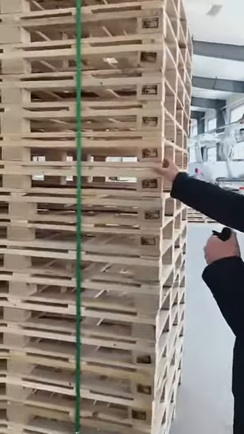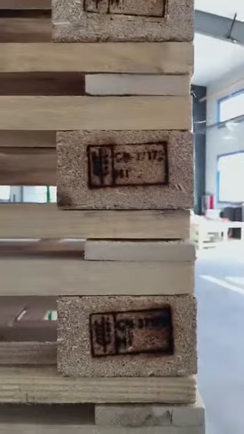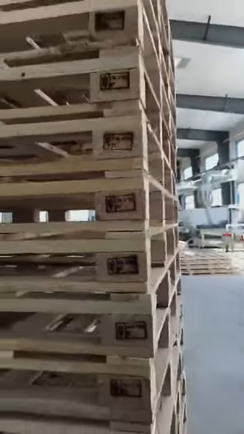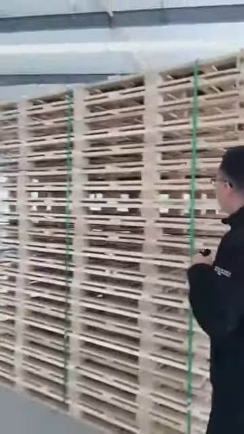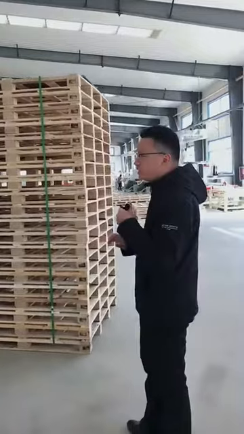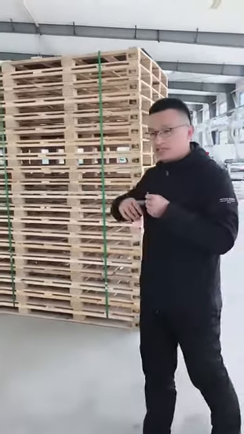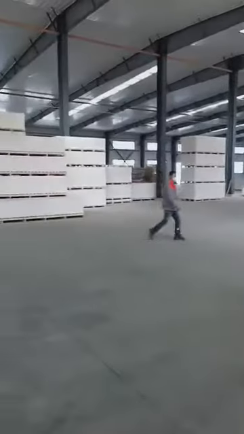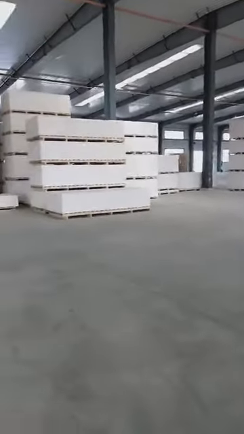Here are some pallets used for exporting. You can see the mark, certified by the fumigation company. These are wood pallets, not plywood pallets. If you like plywood pallets, that's also okay. But the wood pallets we use for the international market are very strong and certified, so you don't need to worry about the importing process and customs clearance.